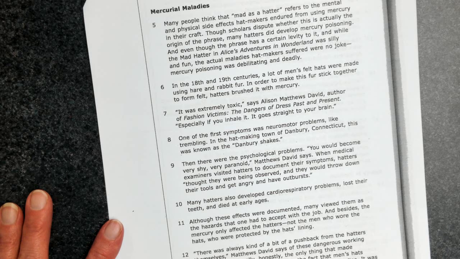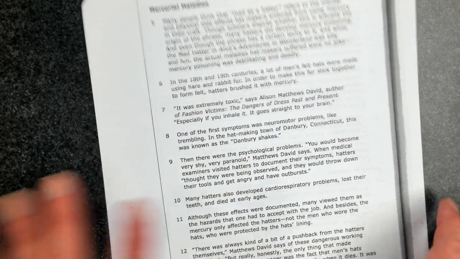And besides, the mercury only affected the hatters, not the men who wore the hats, who were protected by the hat's lining. There was always kind of a bit of a pushback from the hatters themselves, Matthews David says, of these dangerous working conditions. But really, honestly, the only thing that made mercury hat making disappear was the fact that men's hats went out of fashion in the 1960s. That's really when it dies. It was never banned in Britain.